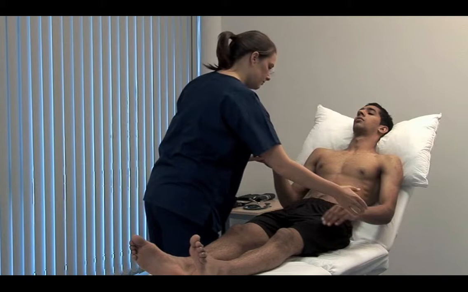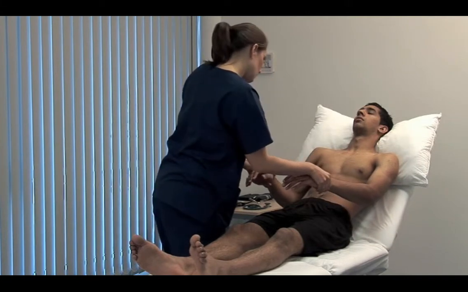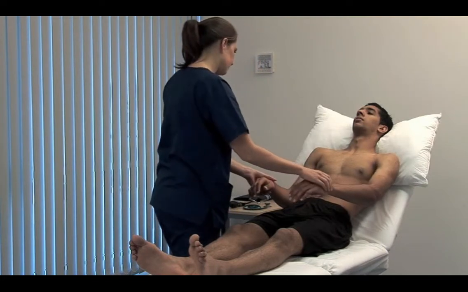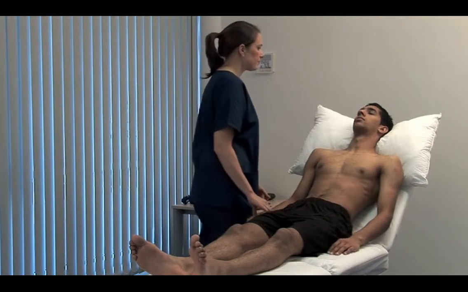Hypertrophic pulmonary osteoarthropathy includes finger clubbing. Is this sore? No. And also painful swelling of the wrists and ankles. Check for tremor in the hands.